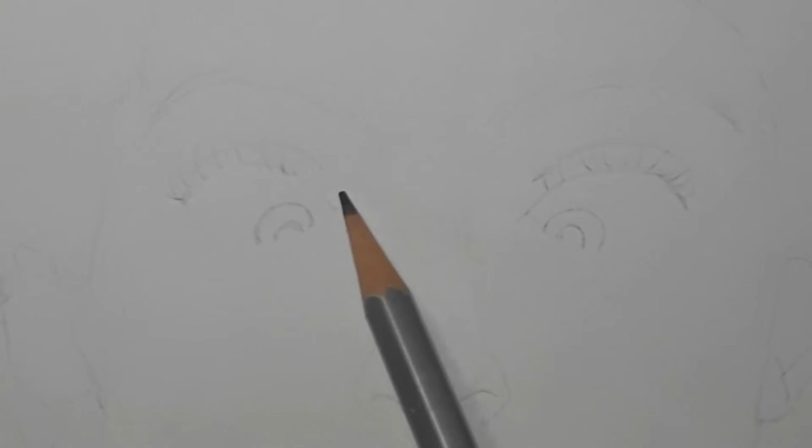Alright, let's start with the two eyes. When you shade eyes, there are things you need to keep in mind. Remember that the eye is basically a ball sitting inside the eye socket with some skin and flesh over the hole. What happens with the ball?